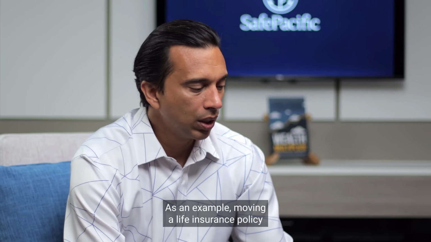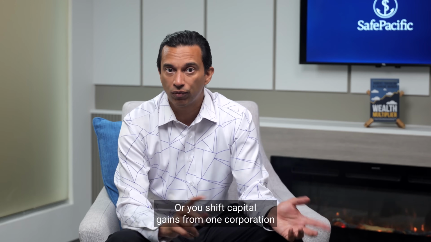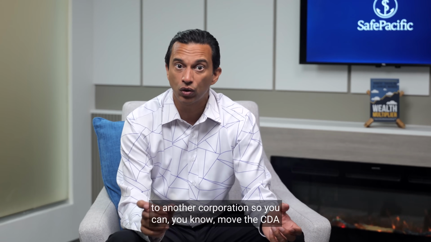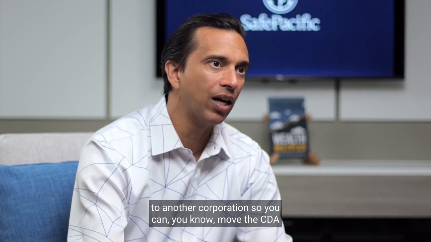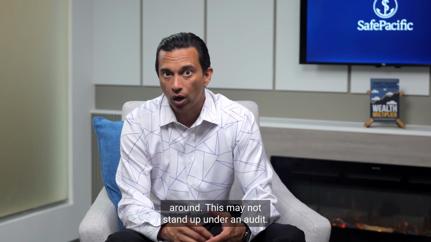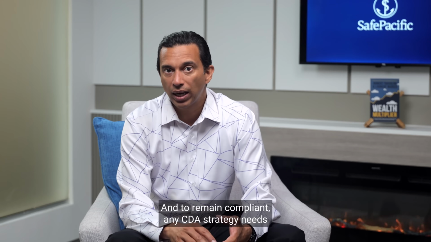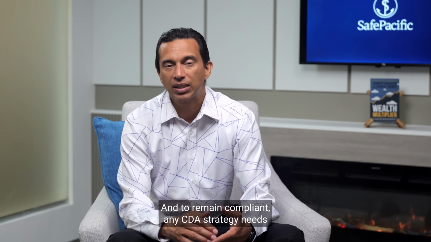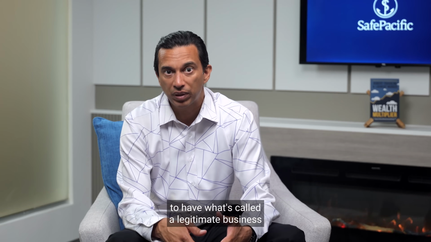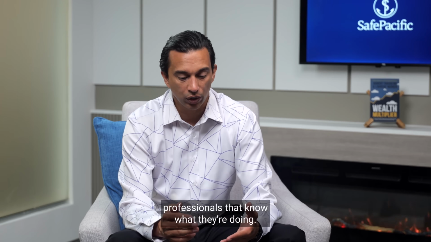As an example, moving a life insurance policy to the corporation right before you die, or within some years, or you shift capital gains from one corporation to another corporation so you can move the CDA around. This may not stand up under an audit. And to remain compliant, any CDA strategy needs to have what's called a legitimate business and estate planning purpose. And it needs to be properly documented, and it needs to be reviewed by professionals that know what they're doing.